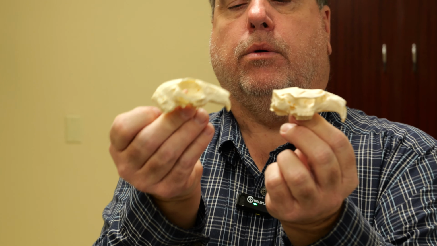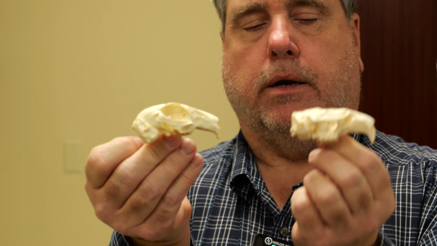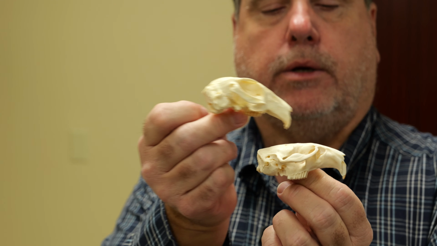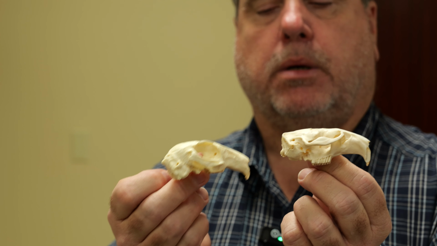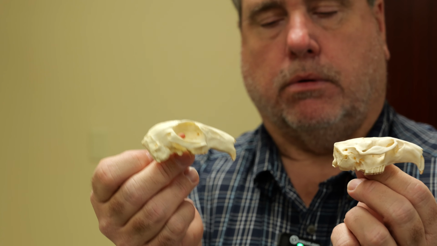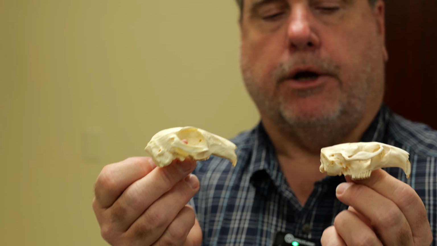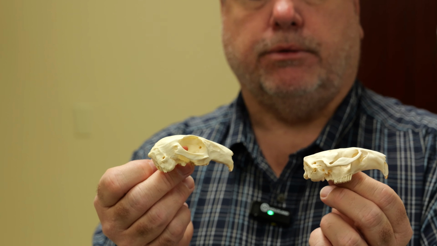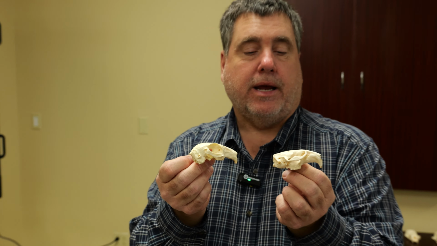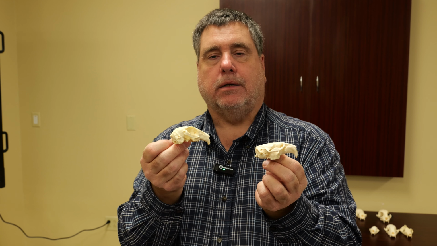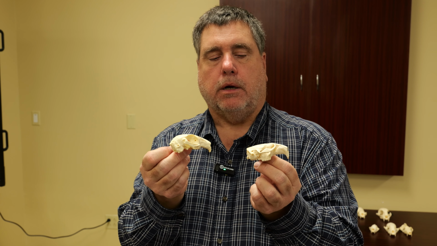You compare the two, much more terrestrial right here, much more flattened right here. We said this was the squirrel. It was flattened, but still a little bit rounded because it's arboreal. This one is much more terrestrial, completely terrestrial. So when we're comparing the two, if I gave you just one of these skulls, you should really have three guesses. That would be the muskrat, the squirrel, and a rabbit.